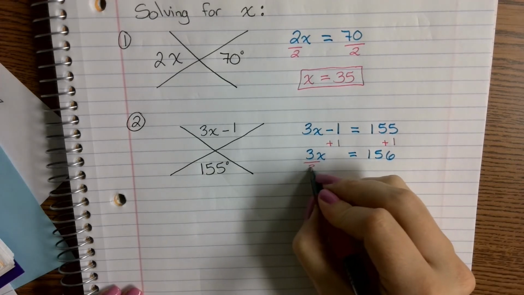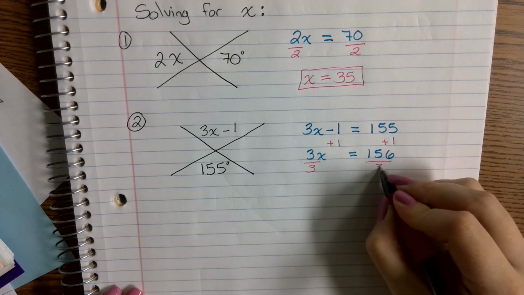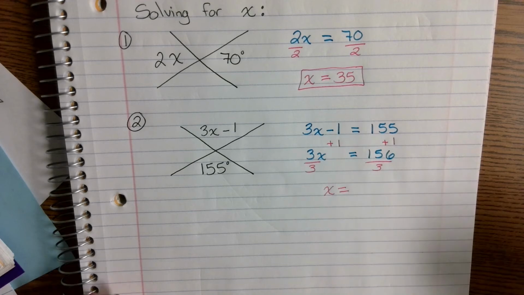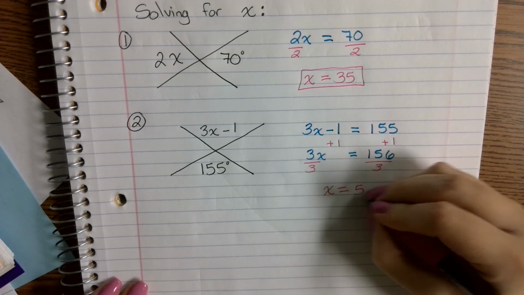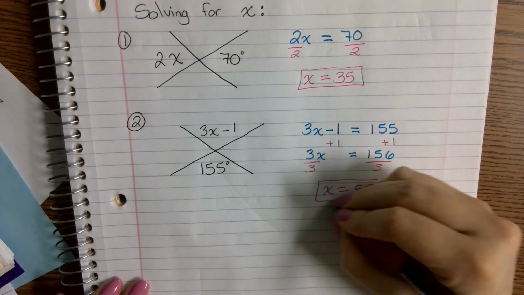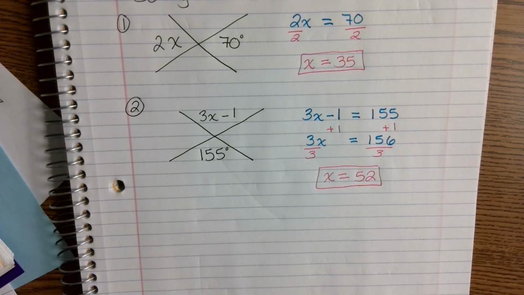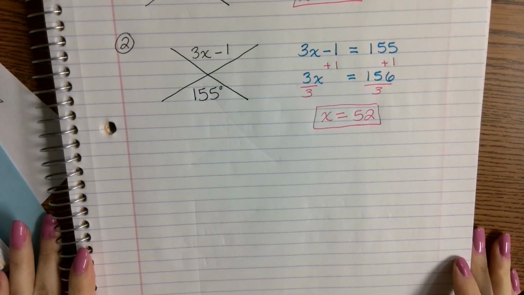Good. You're going to divide by 3 on both sides. And if we do 156 divided by 3, what does the measurement of x equal? 52. Good. So we get 52 there. Okay, now, these are not the only kinds of angle relationships that we have, vertical and adjacent. There's also complementary and supplementary.